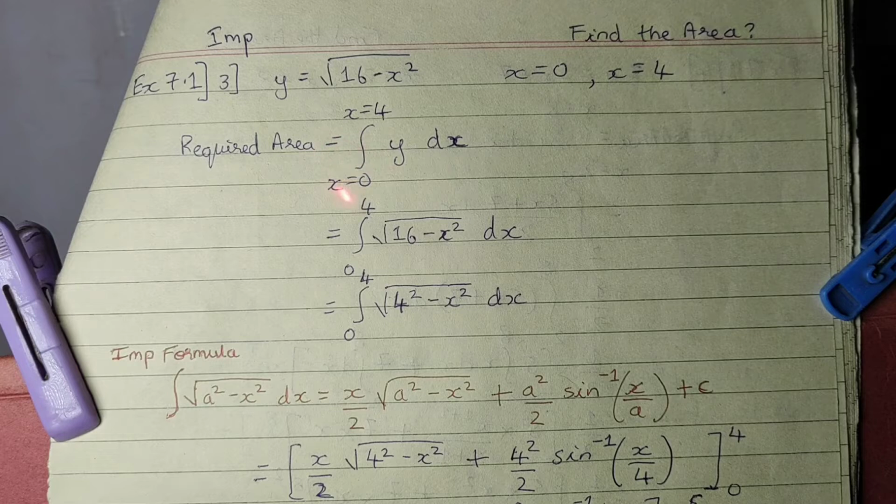If there is x over here, you have to put dx. In the question, y is under root of 16 minus x square, so you put that in instead of y: integration of 0 to 4 under root of 16 minus x square into dx.